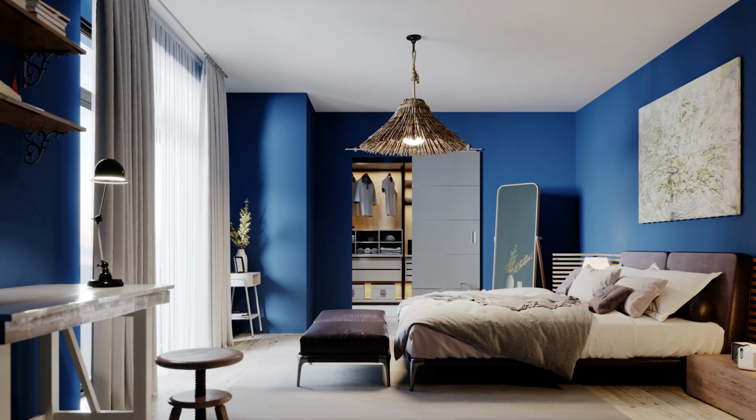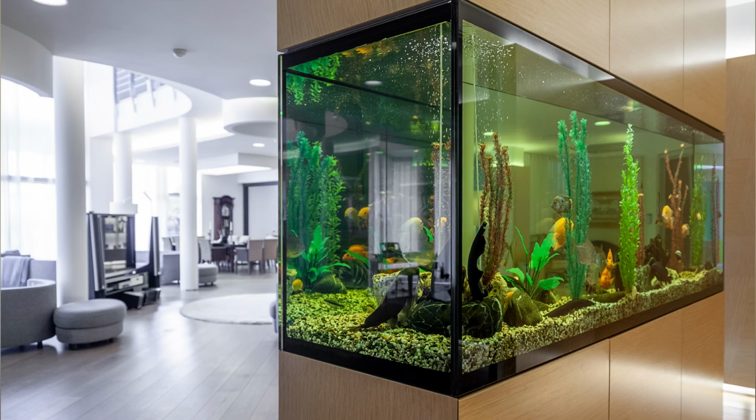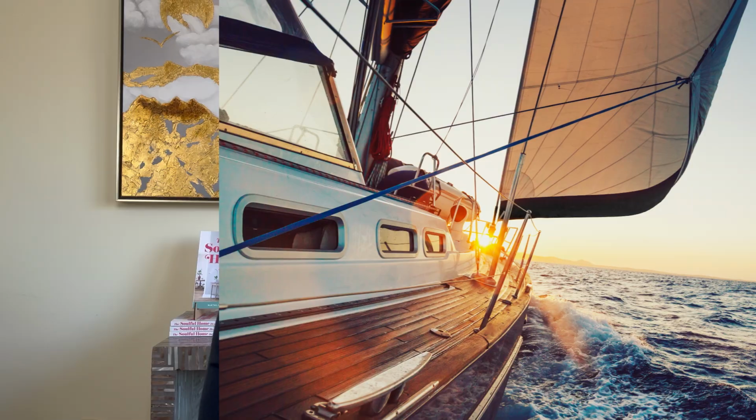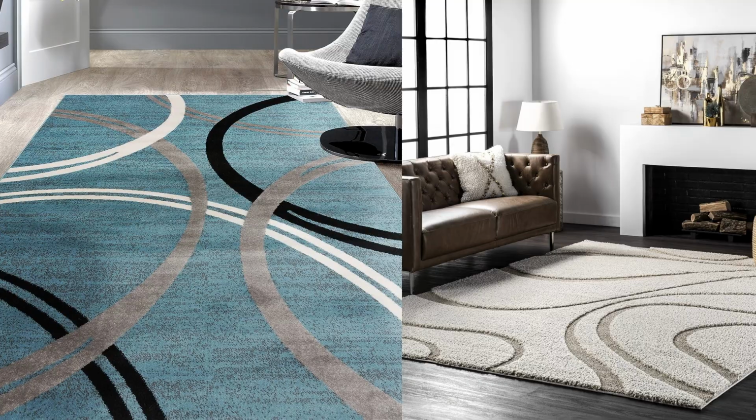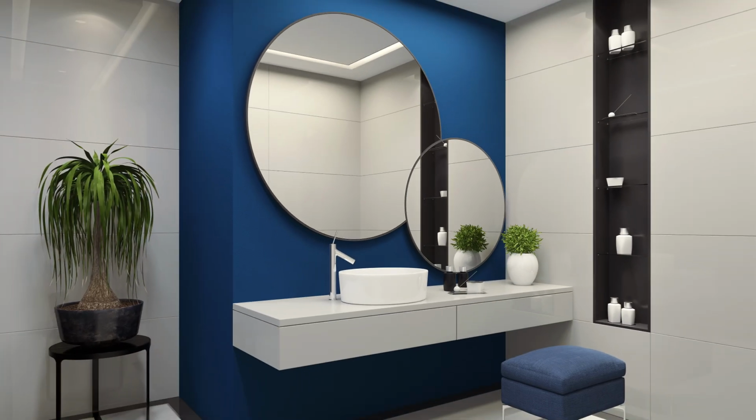Examples in design are black or deep blue colors, mirrors, and water features like fountains or fish tanks. And of course, water art and rugs, especially with organic wavy patterns. Water is ideal for bathrooms, spaces where we want to introduce a feeling of relaxation.